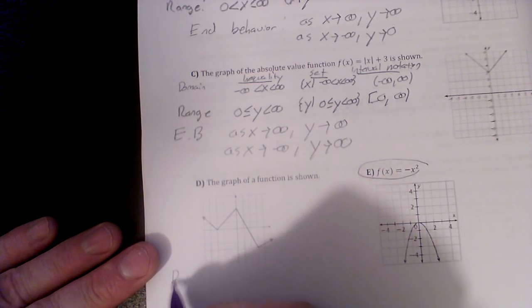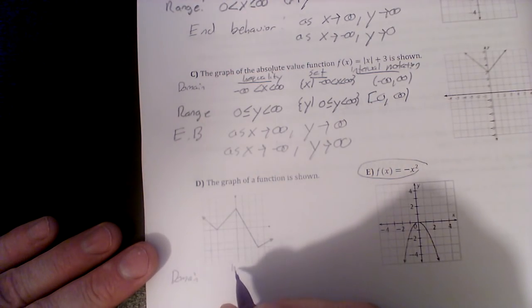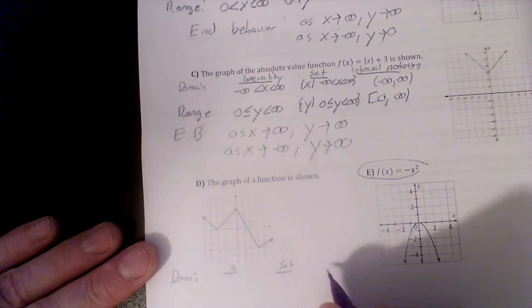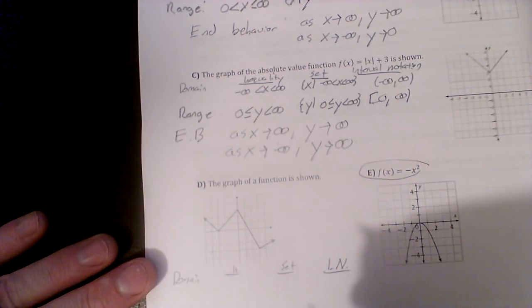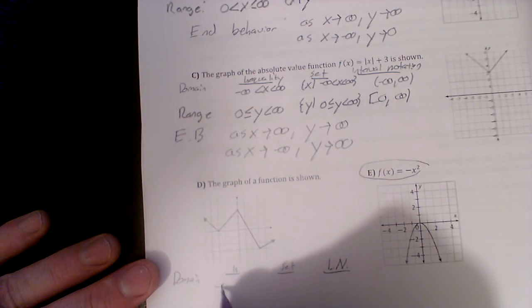So domain, let's just list them out. Inequality, set, right there, and interval, interval notation. I'm going to say IN. Let's just get through it. Looks like x goes left and right forever. So all of these have been the same pretty much.